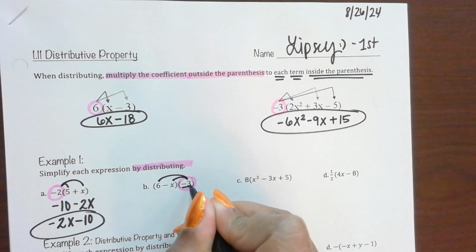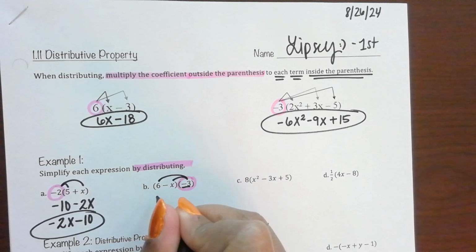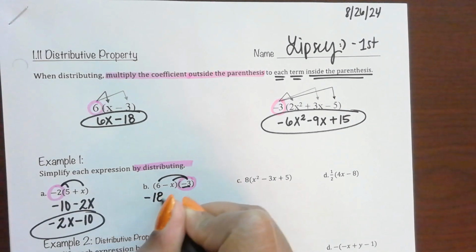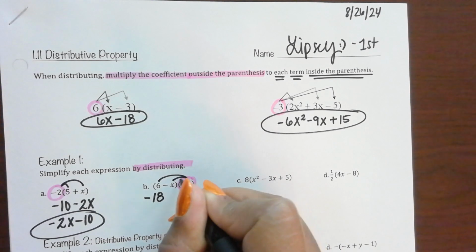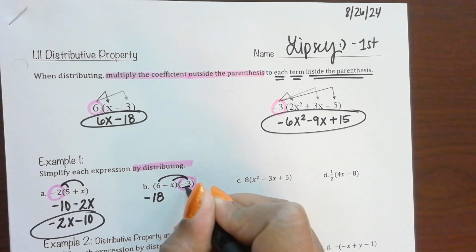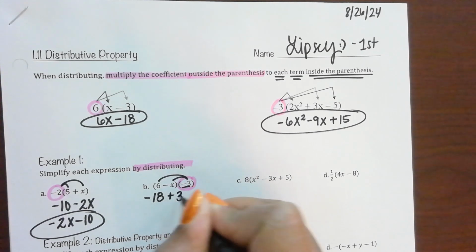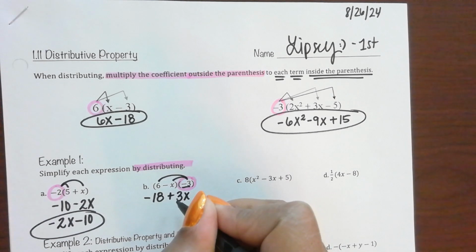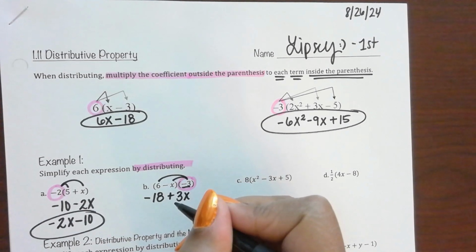So what's negative 3 times 6? Negative 18. What's negative 3 times negative x? Positive 3x, because two negatives make a positive when you're multiplying and dividing. Great job. Make sure you know your integer rules.